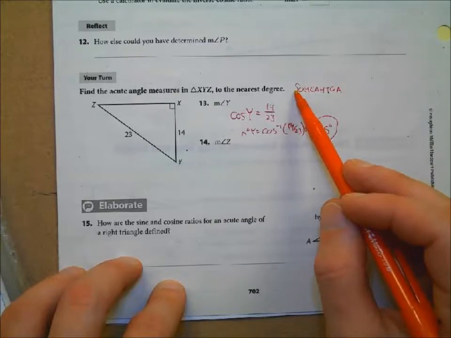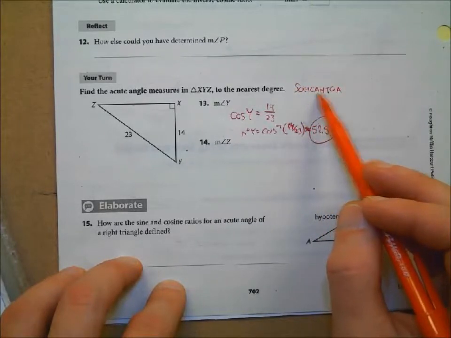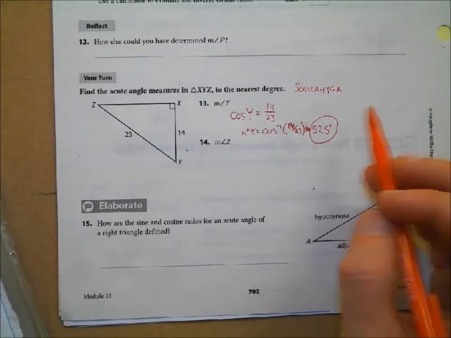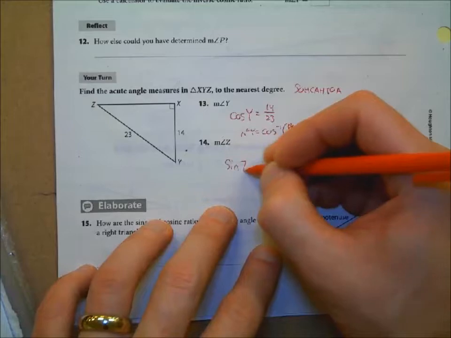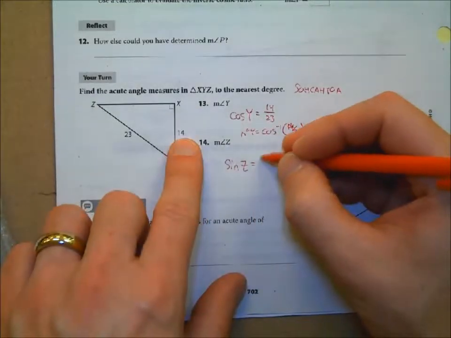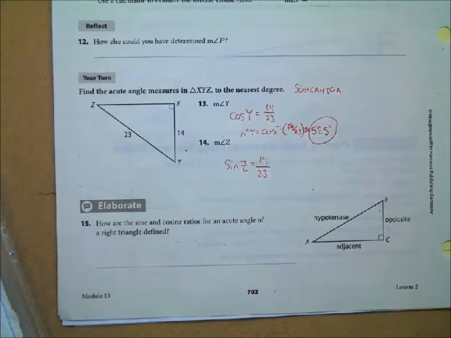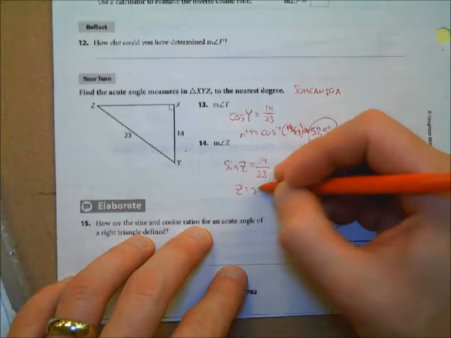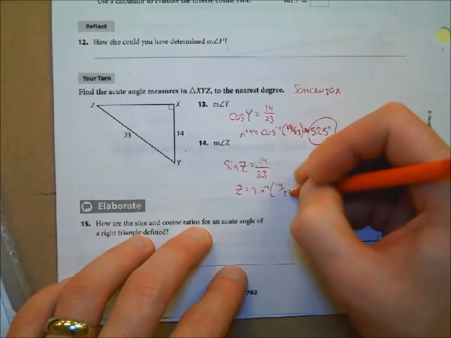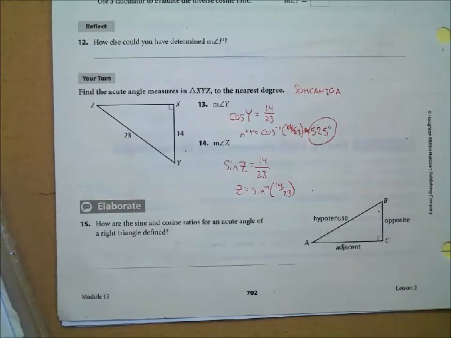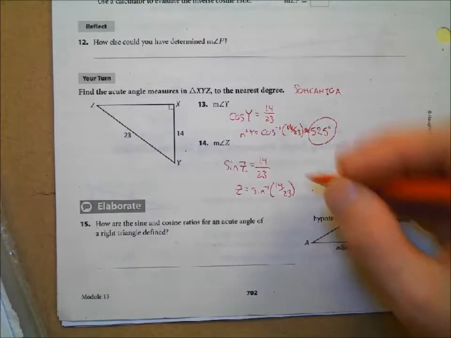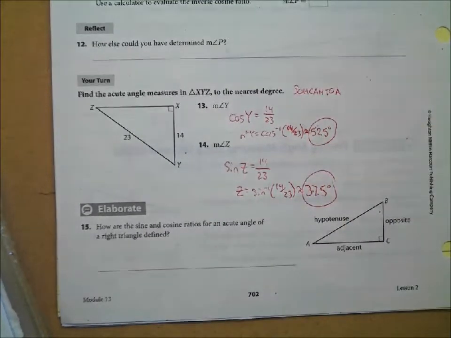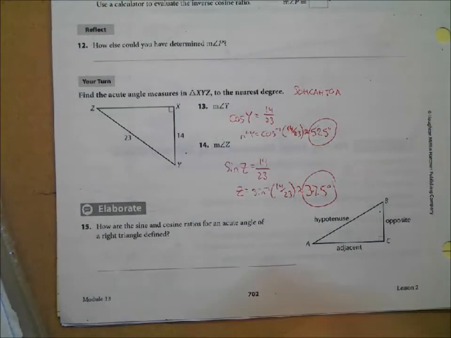Sine is opposite over hypotenuse. Cosine is adjacent over hypotenuse. Tangent is opposite over adjacent. Do you see how the letters there work out? So we want to use sine. So we'll say sine of z equals opposite leg 14 over 23. Okay, so far so good. And so then we do sine inverse. Second sine, 14 over 23, and we get about 37.5, which shouldn't surprise us because that is the complement to the 52.5 there.